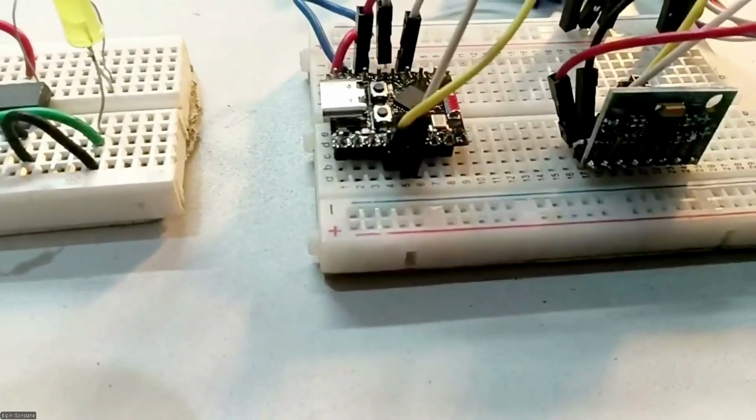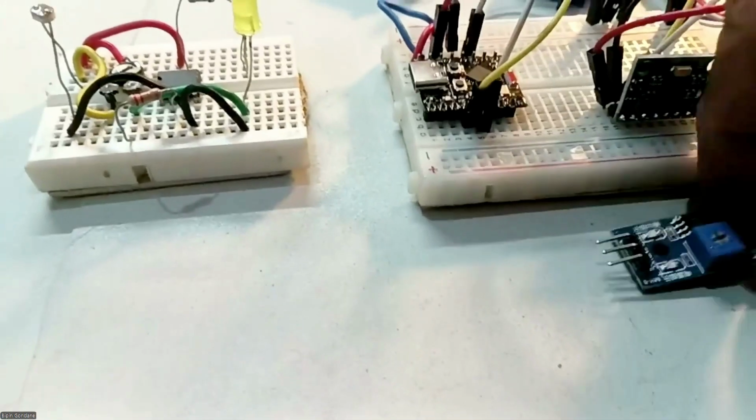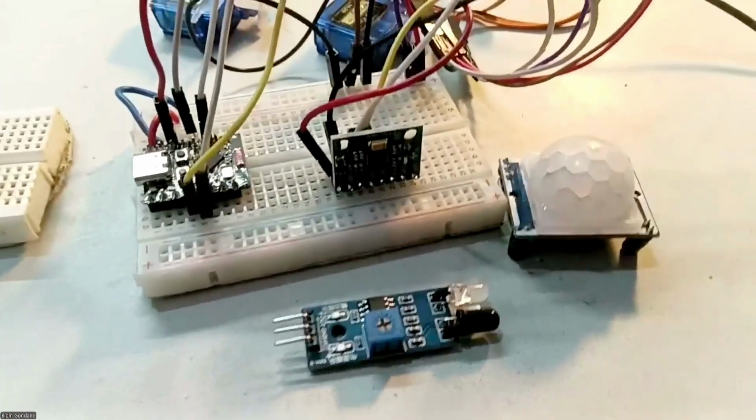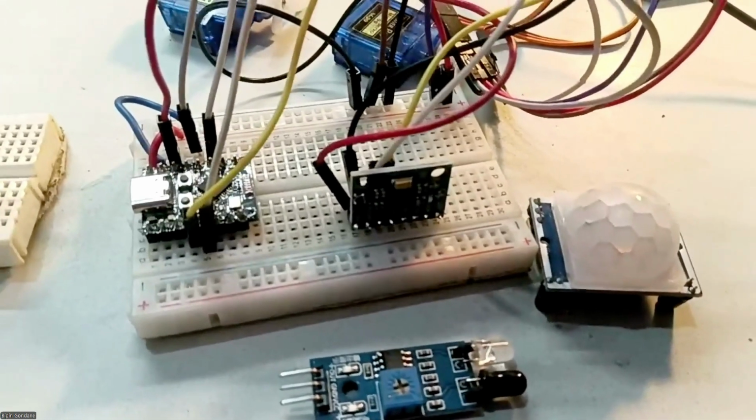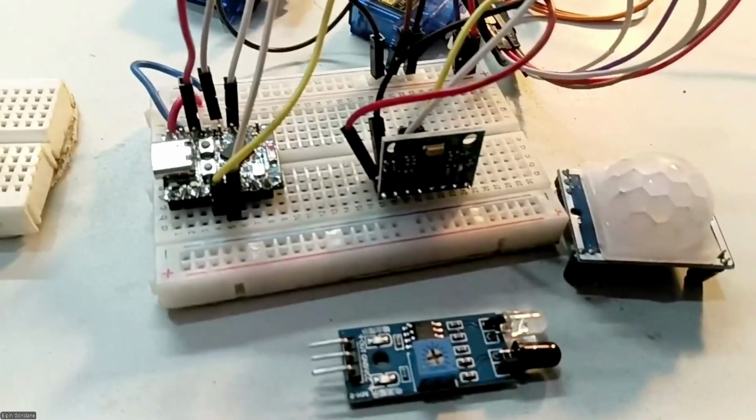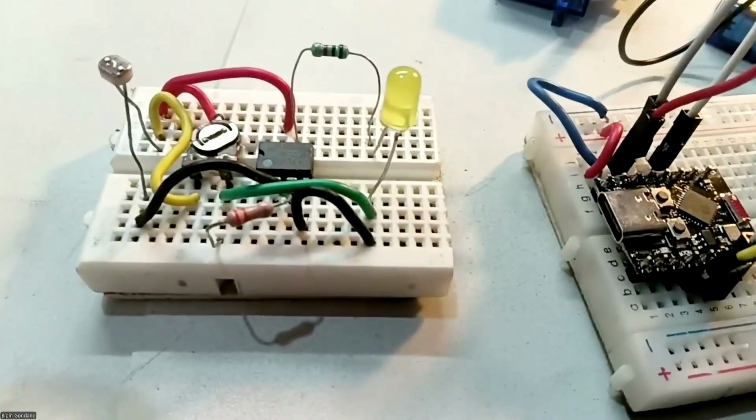I can add this sensor. I can add this sensor also. So this becomes a mini project. That is, the number of sensors are 2 or 3. So this becomes a mini project. Okay. So this is a micro project.